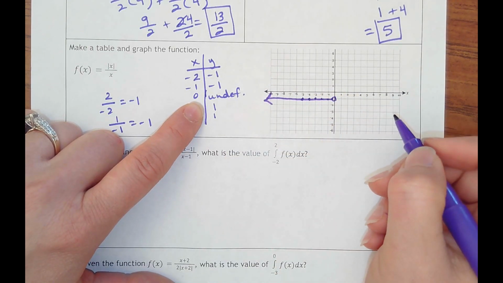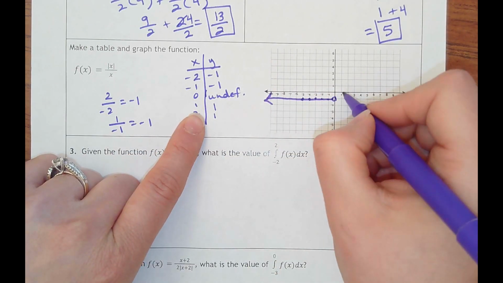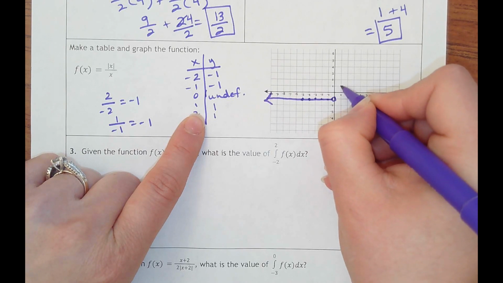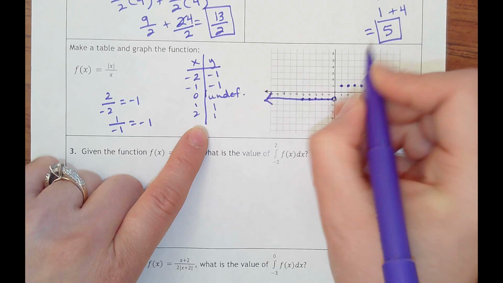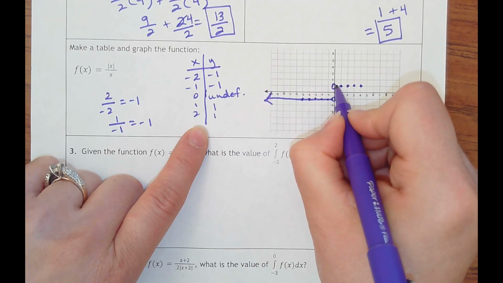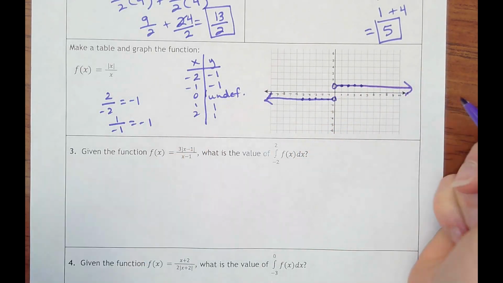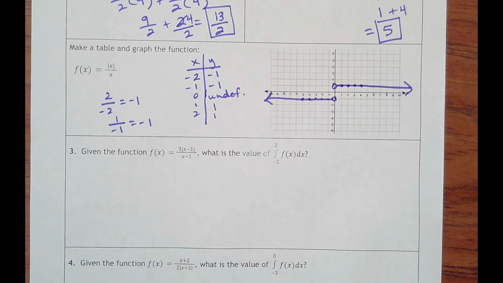It actually makes a piecewise function. Then I would have a point at 1, 1, 2, 1. If I plugged in 3 divided by 3 is 1, 4 divided by 4 is 1, but it's going to have a hole here at 0, 1. So it creates a piecewise function. If you know that, then you can do these other ones kind of in your head. And I think that's going to be the fastest.